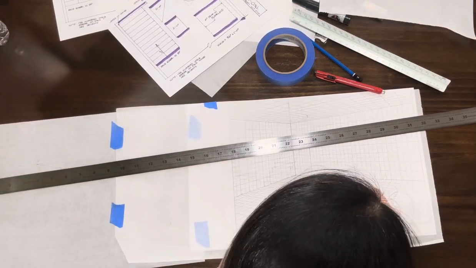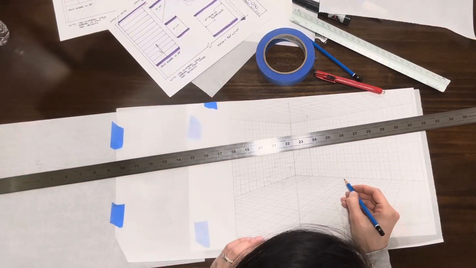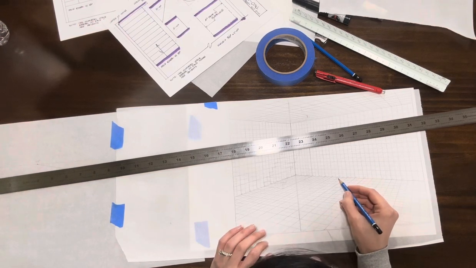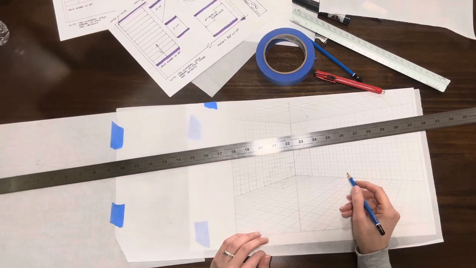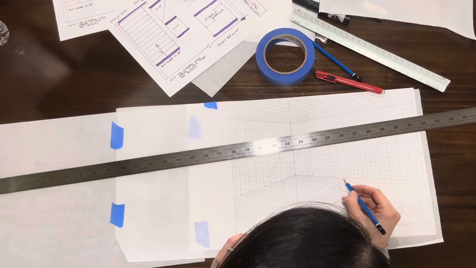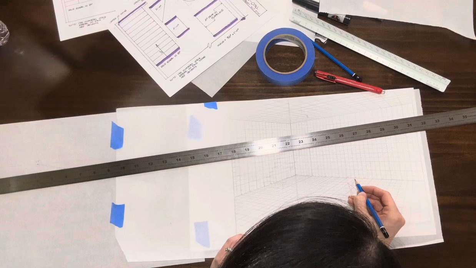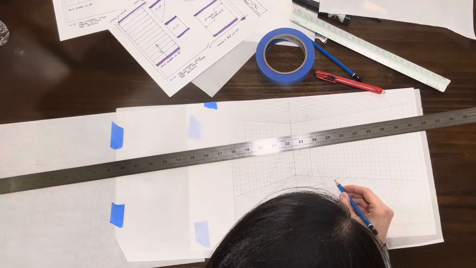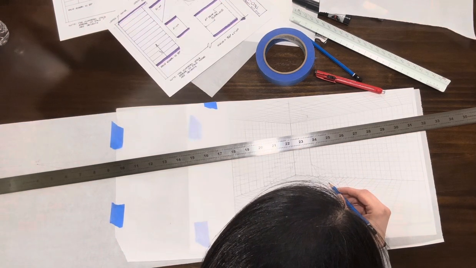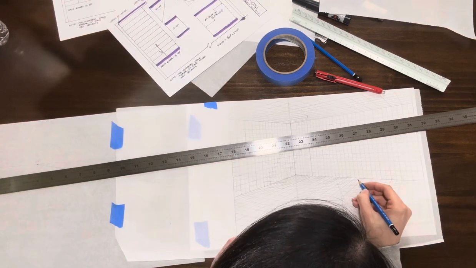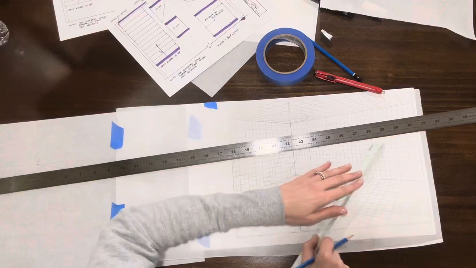Okay, keep in mind, every 2 squares is equal to a foot here in this grid. So each square is equal to 6 inches or half a foot. 1, 2, it's kind of here. 1, 2, here. It should be here actually. Okay.